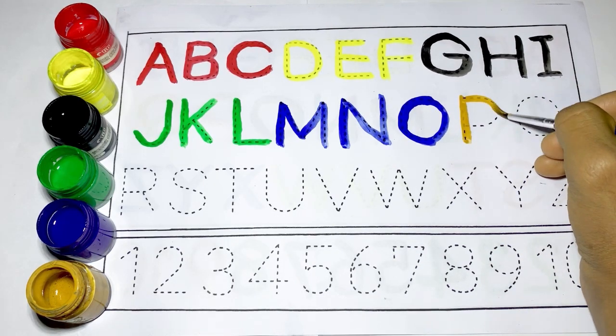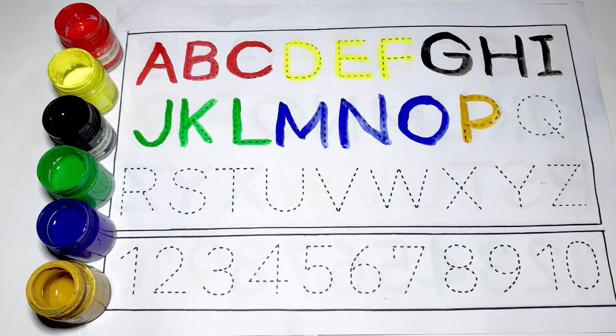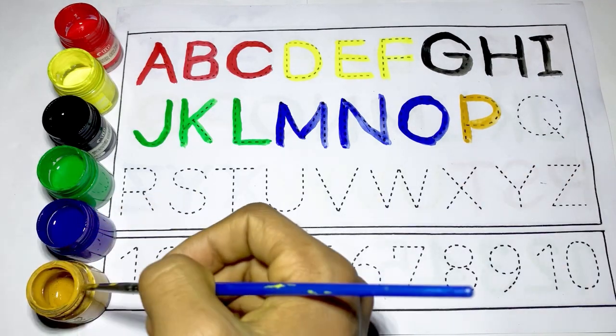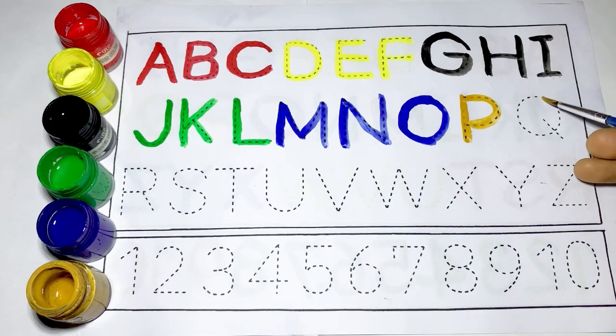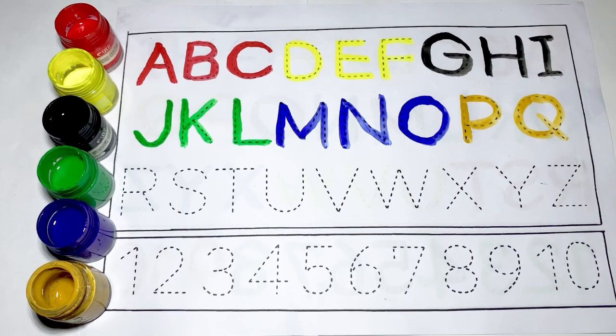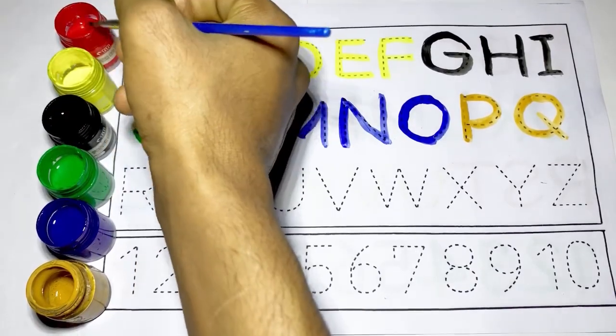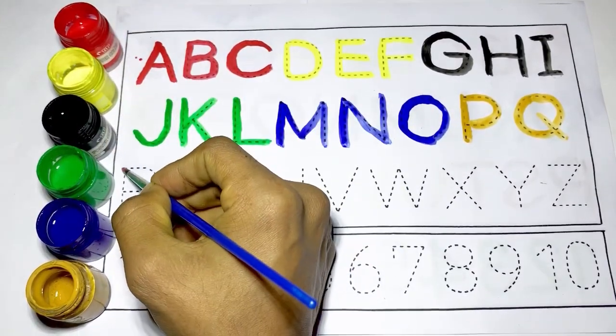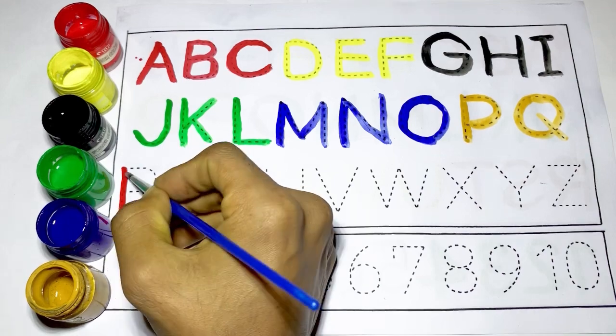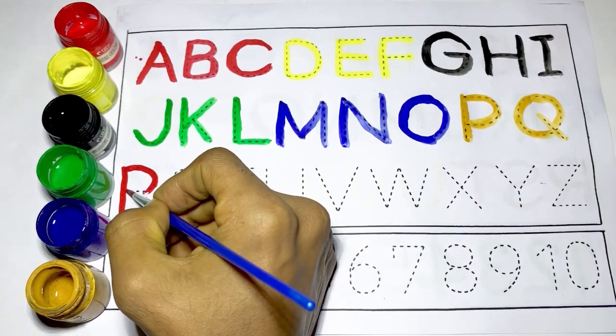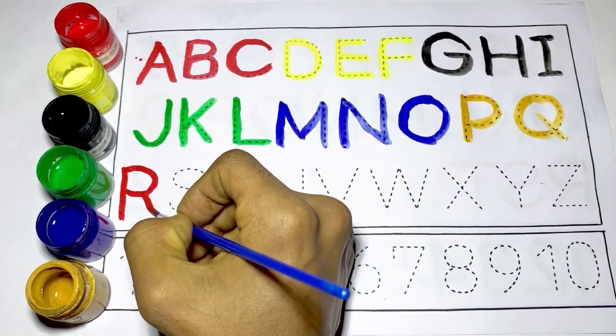Yellow ochre color. Kids now Q. Q for queen, Q for quill. Kids now R. R for rose, R for rice, and use red color.